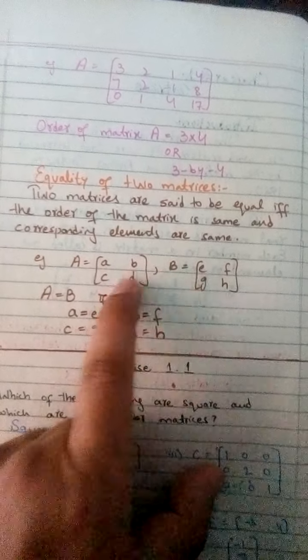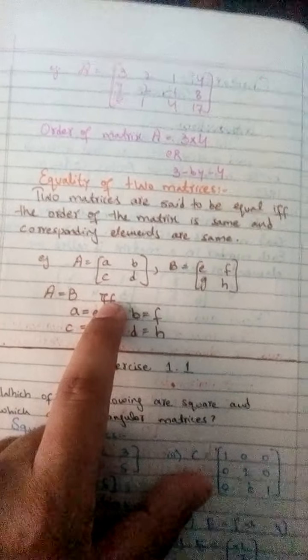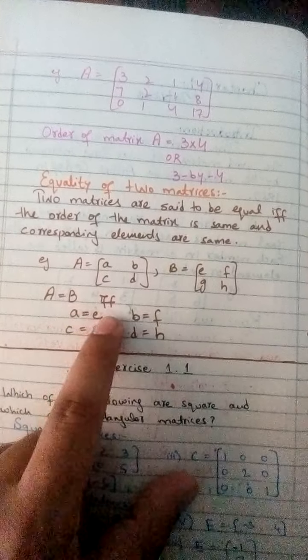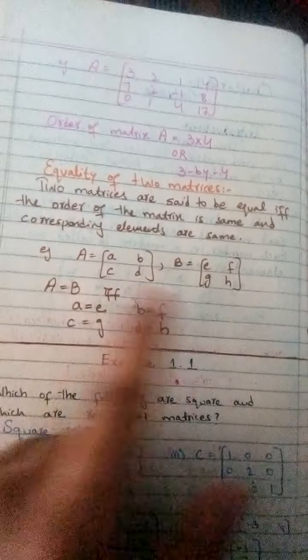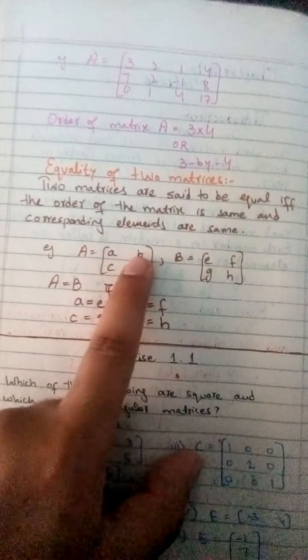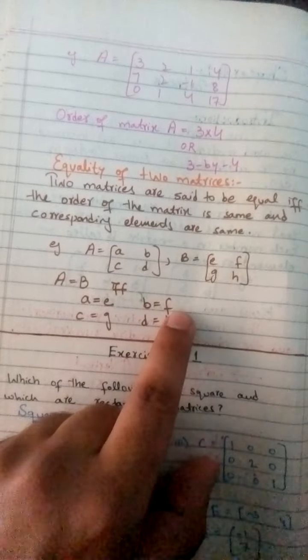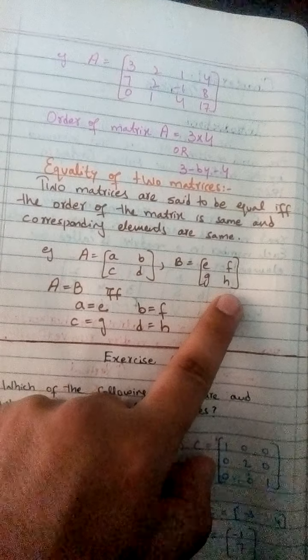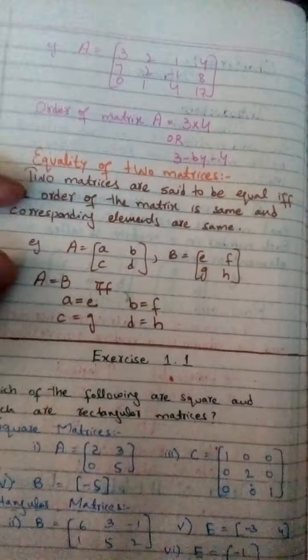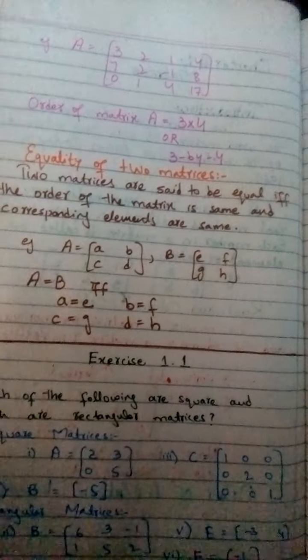Now, these two matrices are the same if and only if the first element of the first matrix is equal to the first element of the second matrix, A equal to E. The second element must be equal to the second element of the second matrix, B equal to F, C is equal to G, D is equal to H. If the order of these two matrices is the same and the corresponding elements are also the same, then these two matrices A and B are equal.